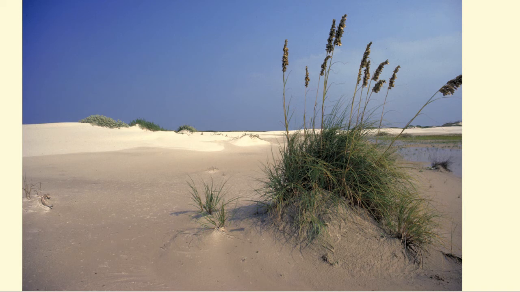Texas has the most extensive barrier islands in the Gulf, including Padre Island, which is the longest barrier island in the world. It's 130 miles long and protects nearly a third of the Texas coast.